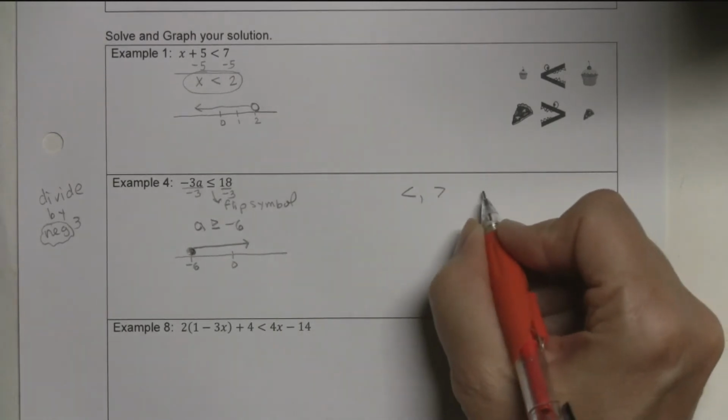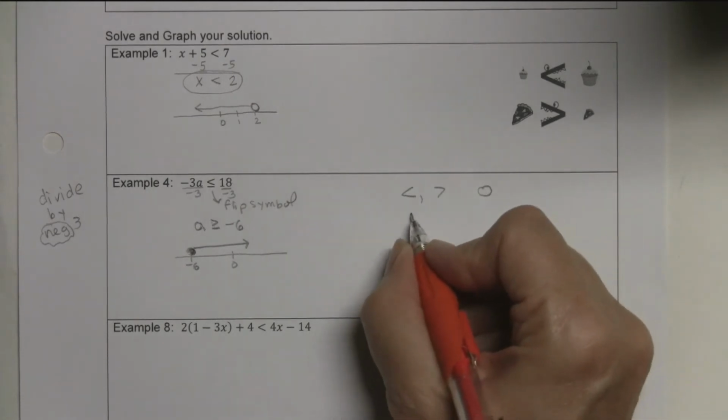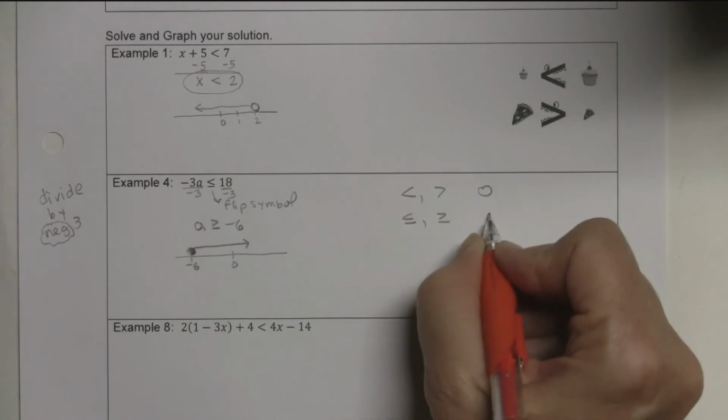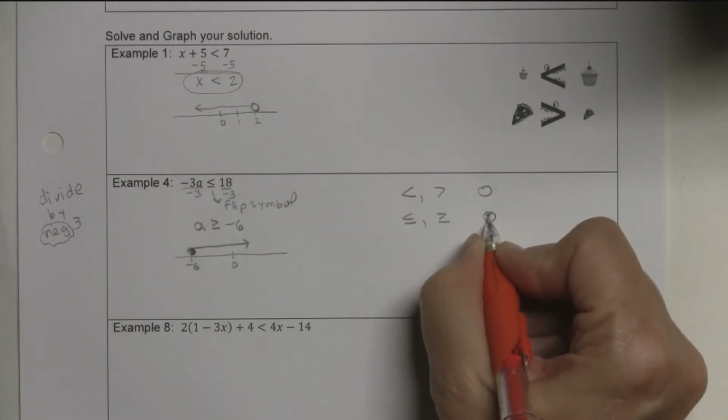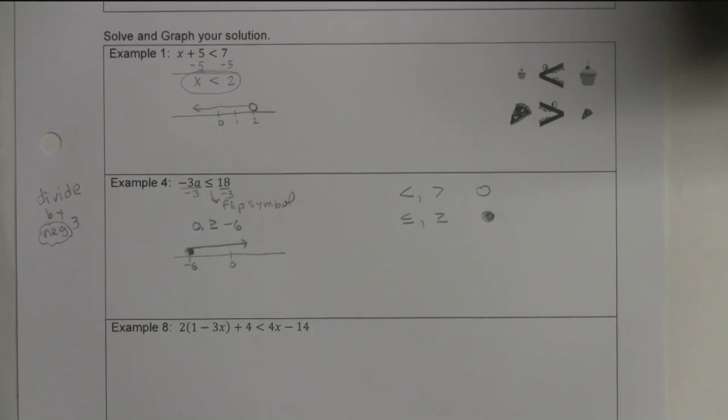than symbol, then you're going to use an open circle. And they're certainly right. And the less than or equal to symbol and the greater than or equal to symbol, you're going to use a closed circle. And that's certainly a true statement.